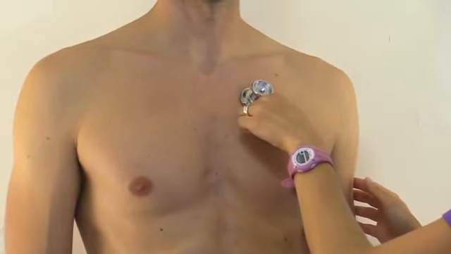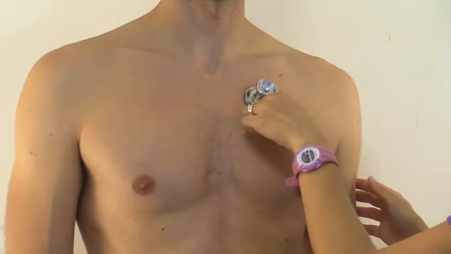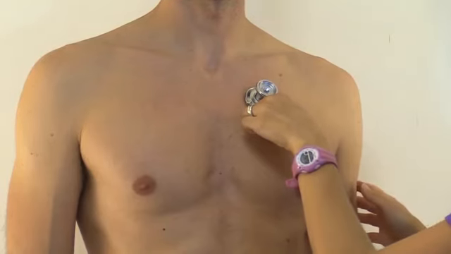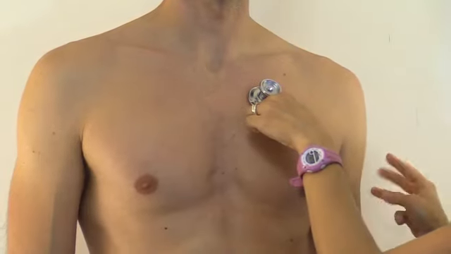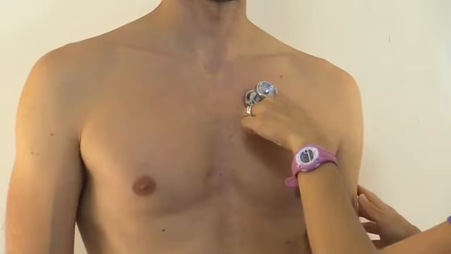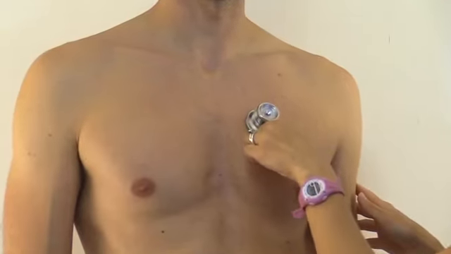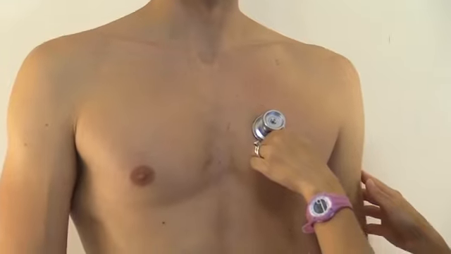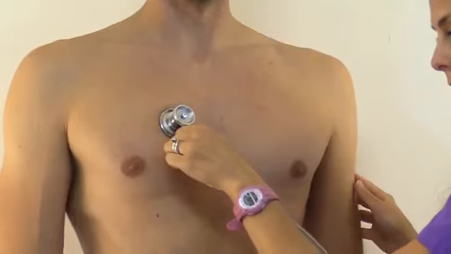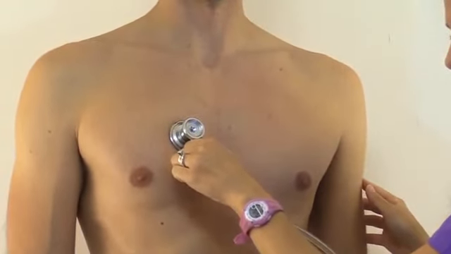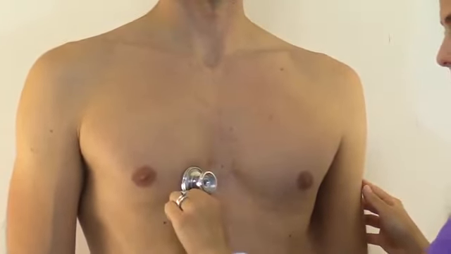Then we go down to the fourth intercostal space, where we assess our right middle lobe and our left upper lobe, because remember, the right lung has 3 lobes and the left lung has 2 lobes. So let's listen to our left upper lobe. We're going to go down a little bit more.